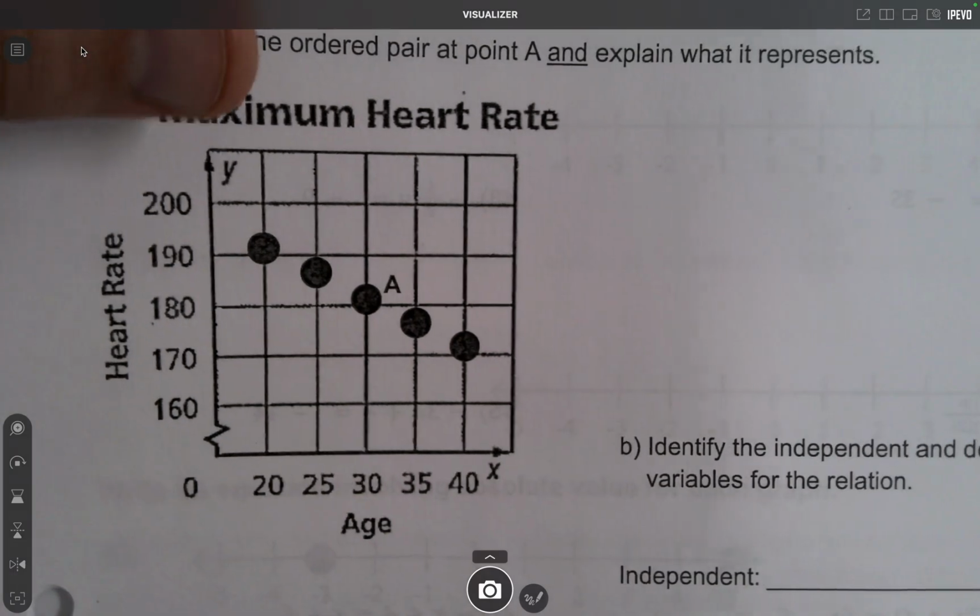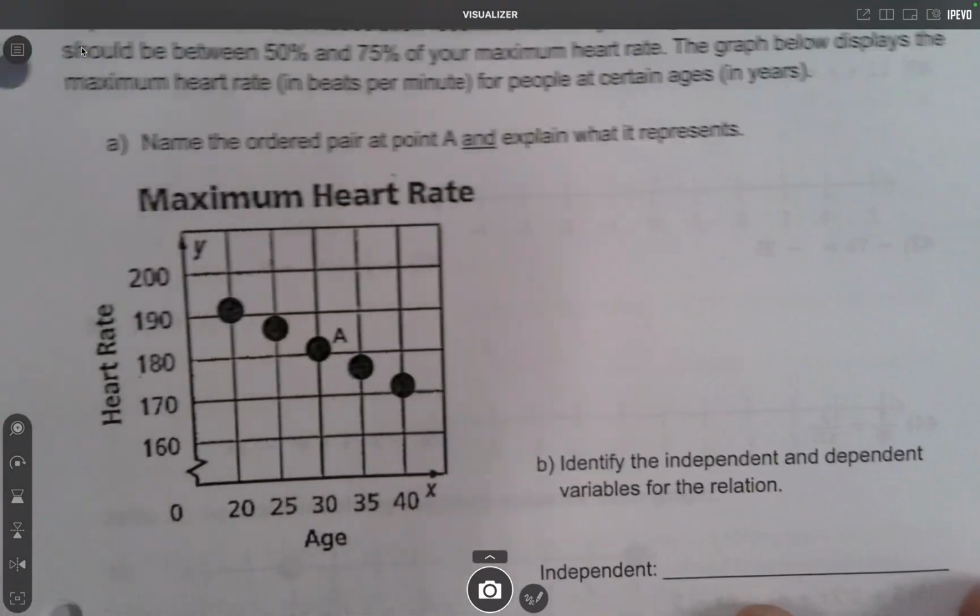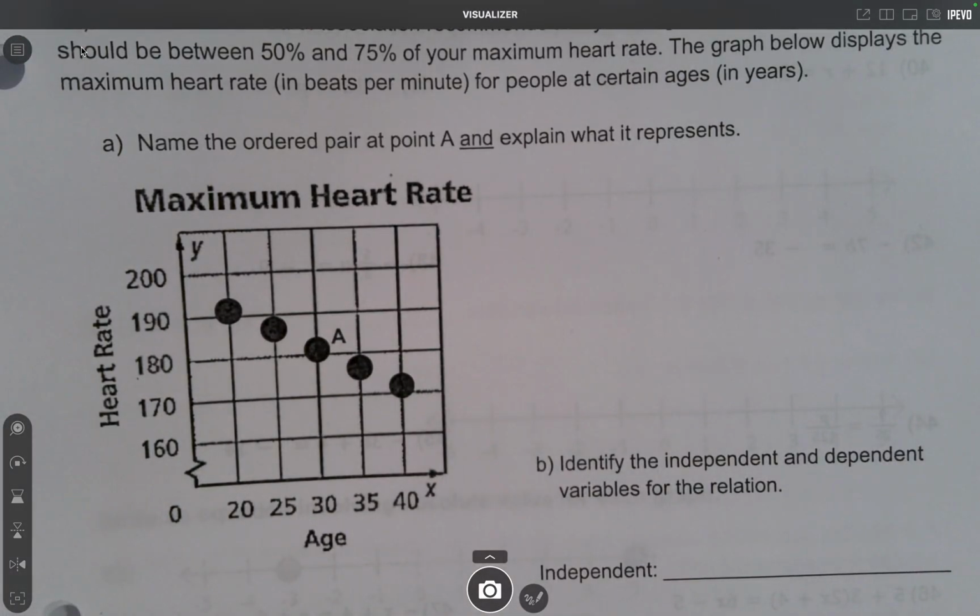Okay, let's begin part 2, the Algebra 1 exam review. Starting with number 35.